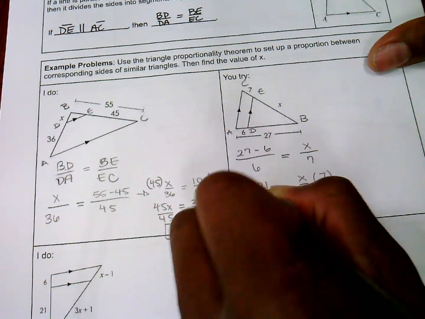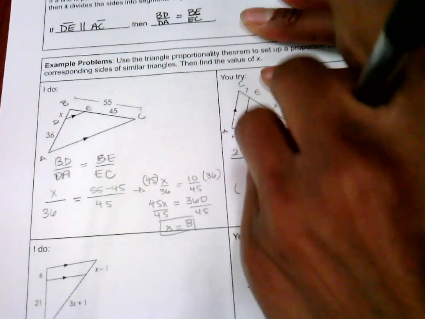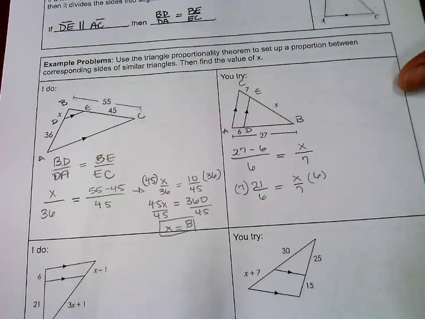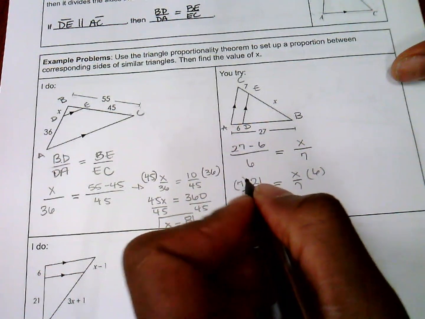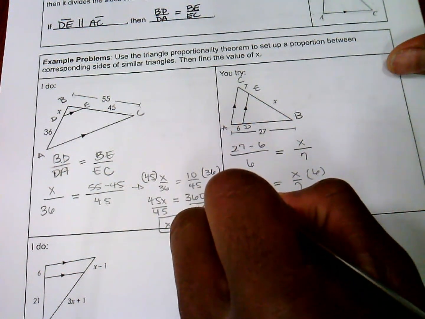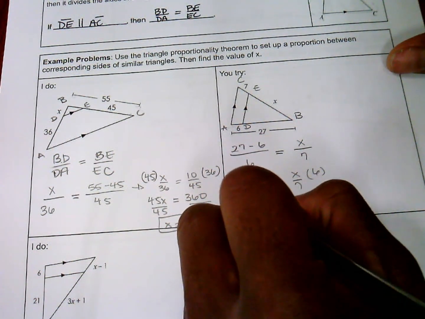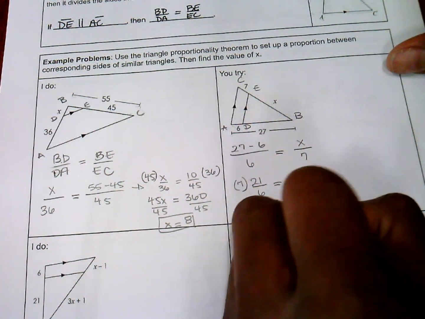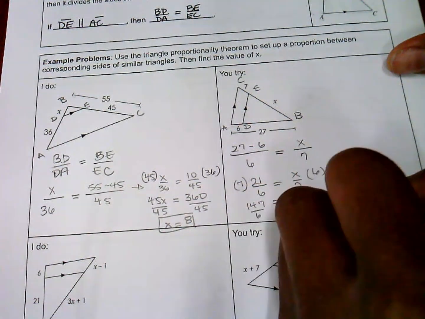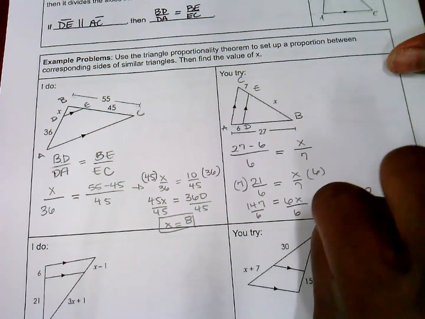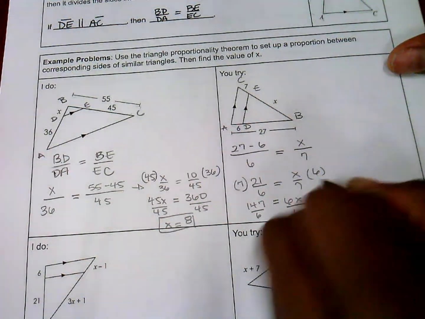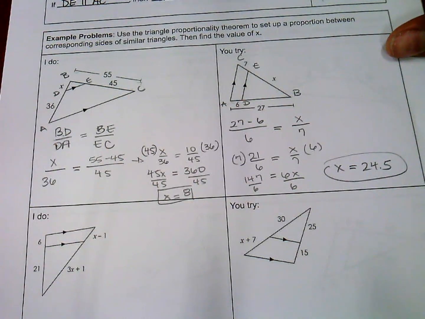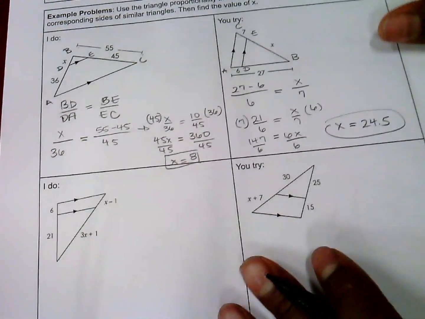We'll multiply both sides by the denominators. We'll multiply this side by 6 and this side by 7. We are going to be left with 147 equals 6x. We'll divide both sides by 6. X equals 24.5. I kind of did that when you were supposed to try it, but it's okay. Going on to the next one.